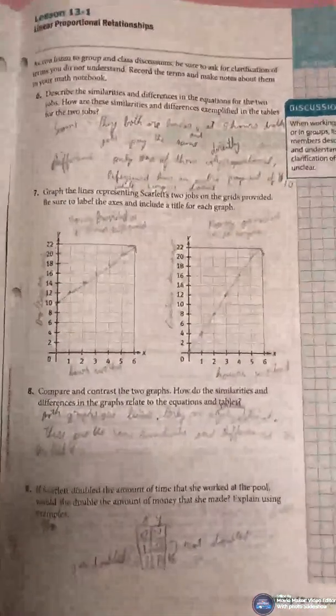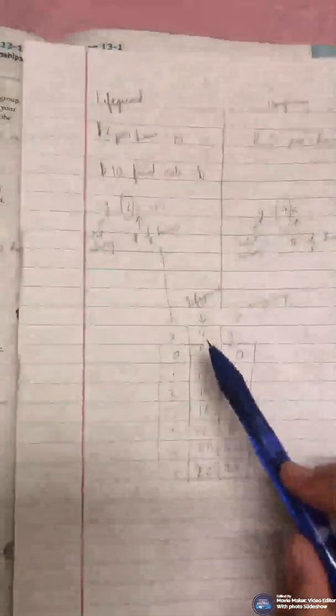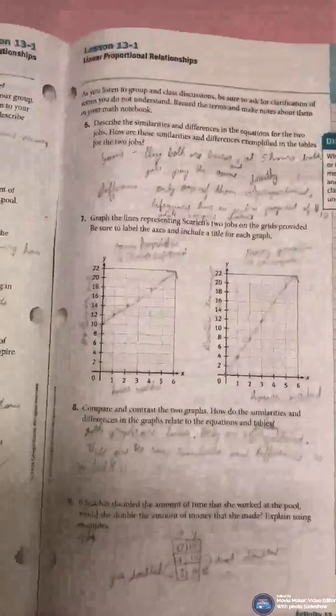And we can see that because in the equation, this doesn't have a y-intercept, while this has a y-intercept of (0, 10). And we can see that in the table because when x equals 0, lifeguard equals 10, and umpiring equals 0. And these are the similarities and differences in the table, graphs, and equation.